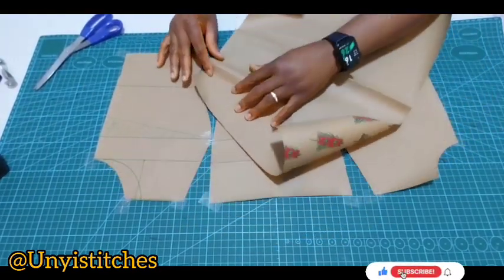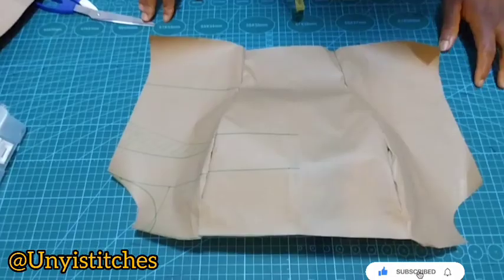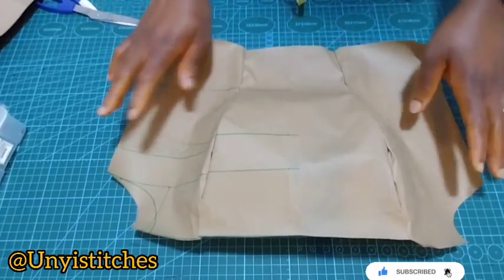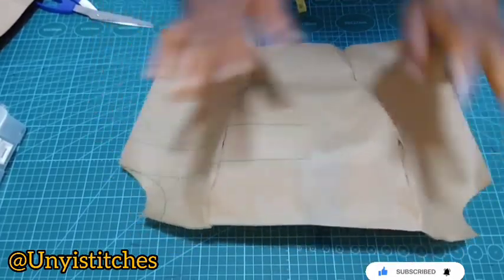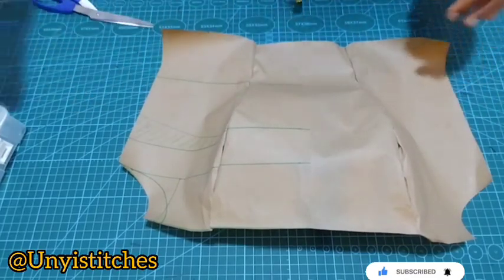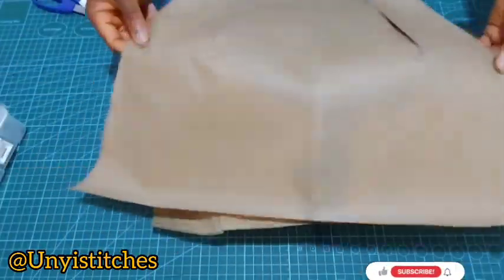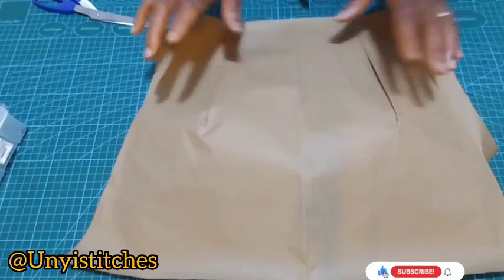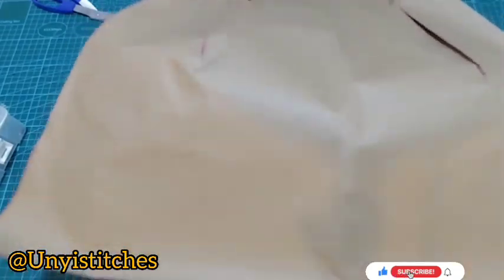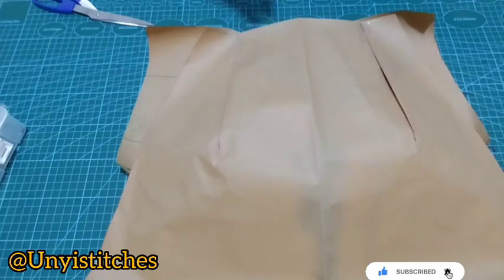I'll go ahead and fold my darts. So this is my bustier. I've joined it. Then this is the design. Can you see how beautiful it looks? So make sure you cut out two. One will be for the front like this, and the other one will be for your back piece.